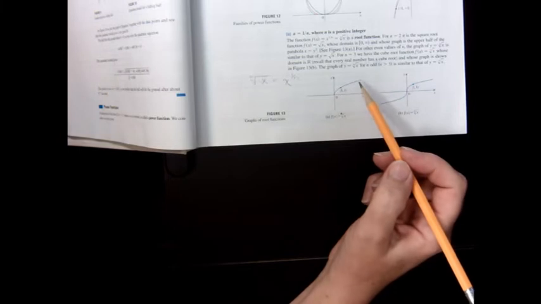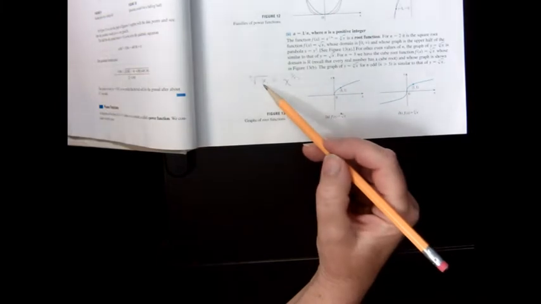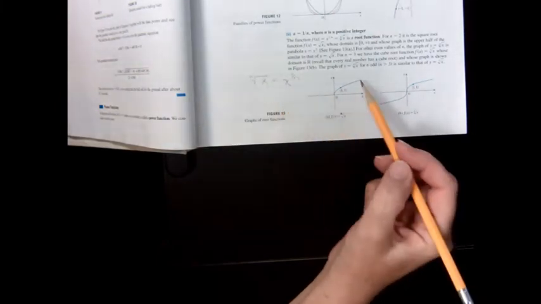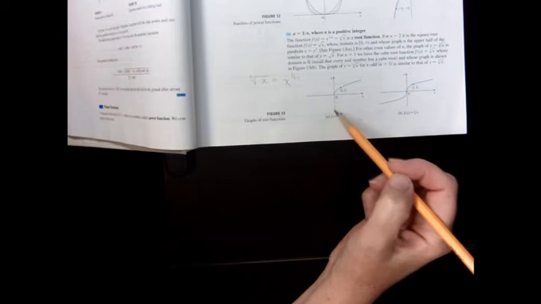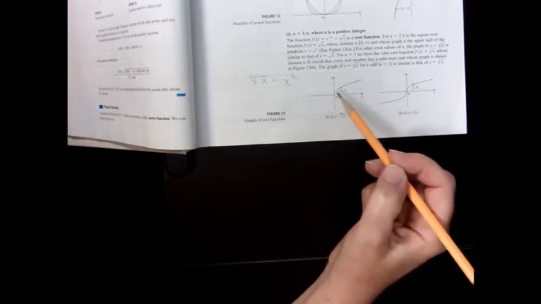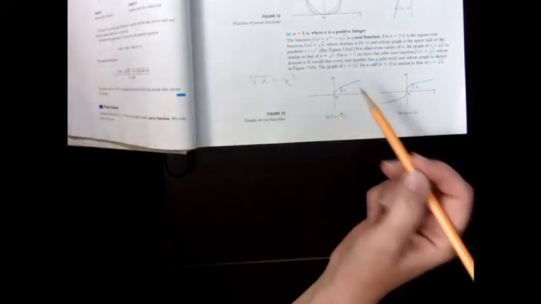If the root is even, we cannot have a real number underneath an even radical. That will give us an imaginary number. So that means that anything that is below 0 on the y-axis will not enter into the domain. It has to be 0 and above, 0 and positive.